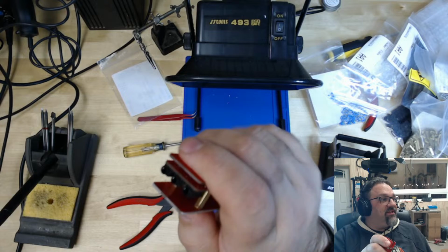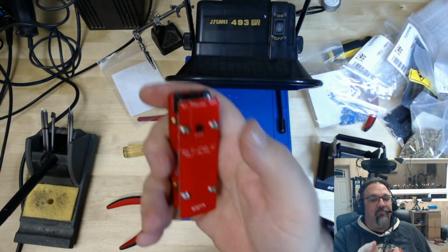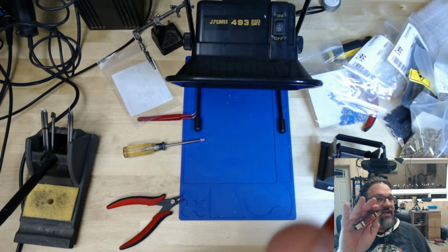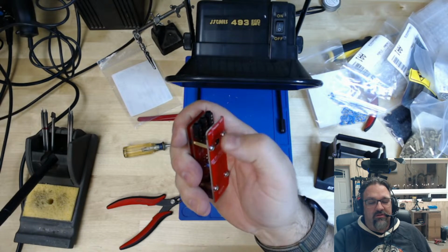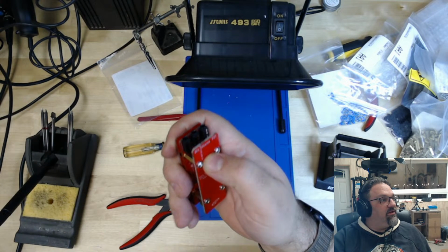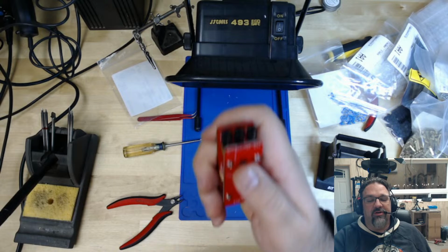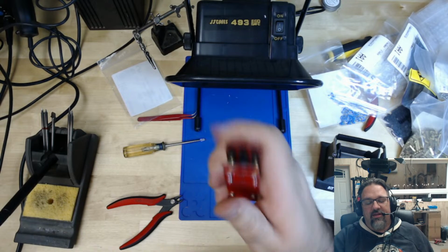Though having said that, this fits in my hand, and I've got big hands. This fits in my hand pretty nicely. It feels small, but it still feels good, like a PTT.